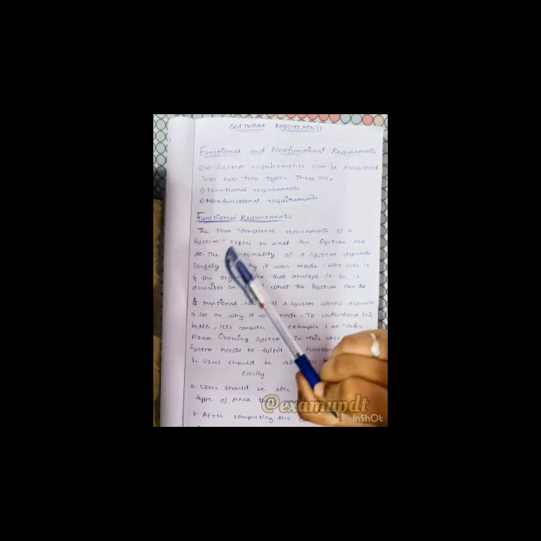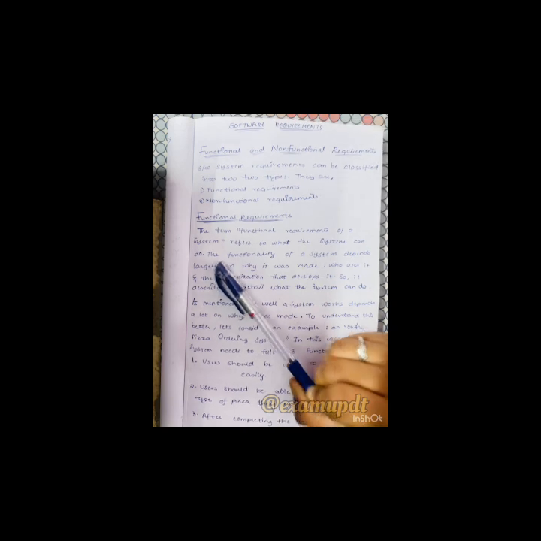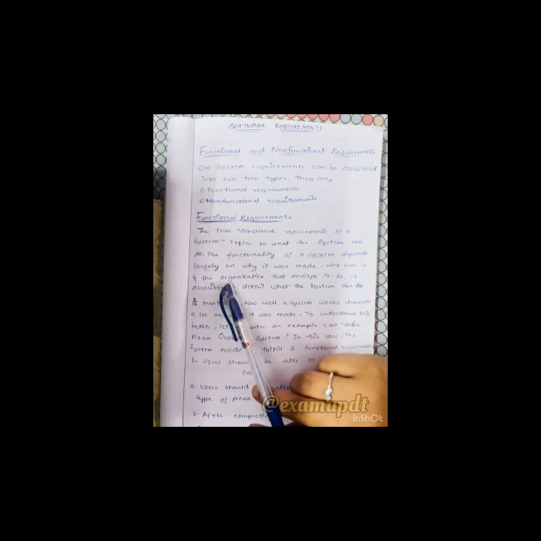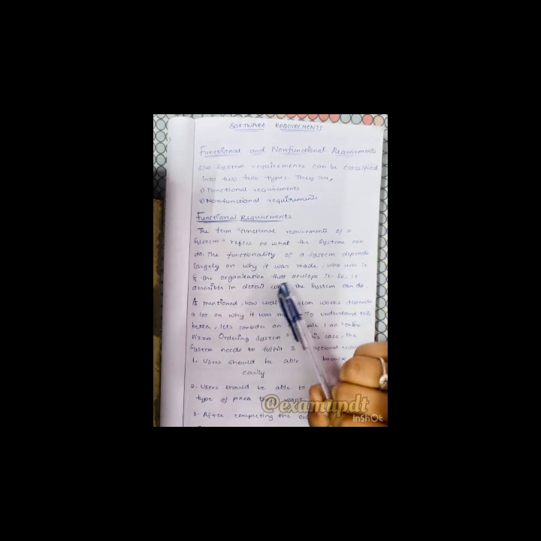Functional requirements. The term functional requirements of a system refers to what the system can do. I mean, whatever the system is able to do, we call that functional requirements. The functionality of a system depends largely on why it was made, who uses it, and the organization that develops it. It describes in detail what the system can do. They describe the specific actions and capabilities of a system based on its purpose, users, and the organization behind its development. And as mentioned, how well a system works depends a lot on why it was made.